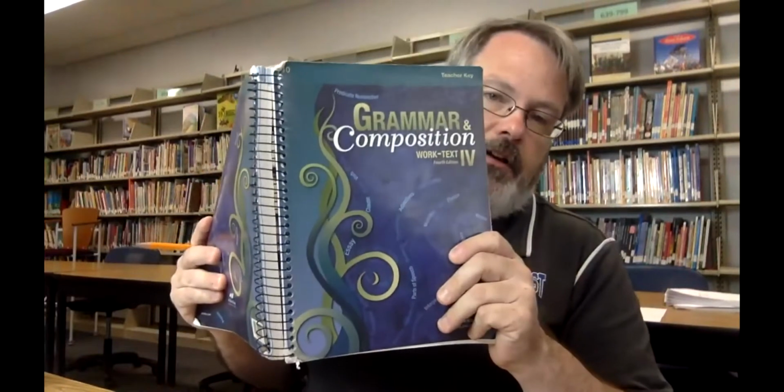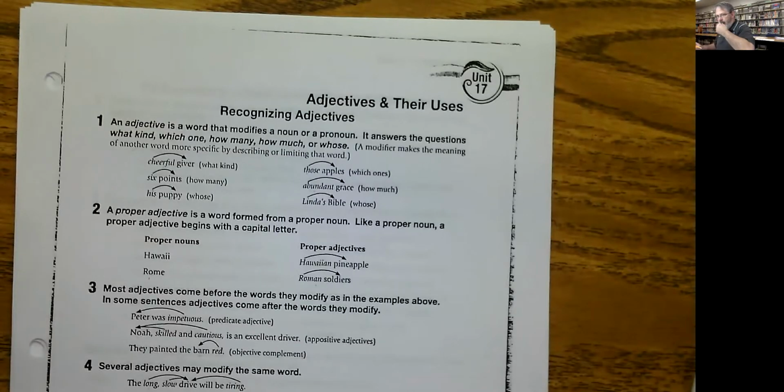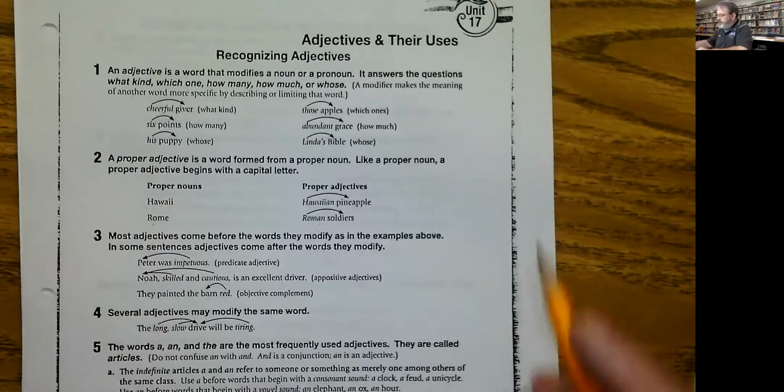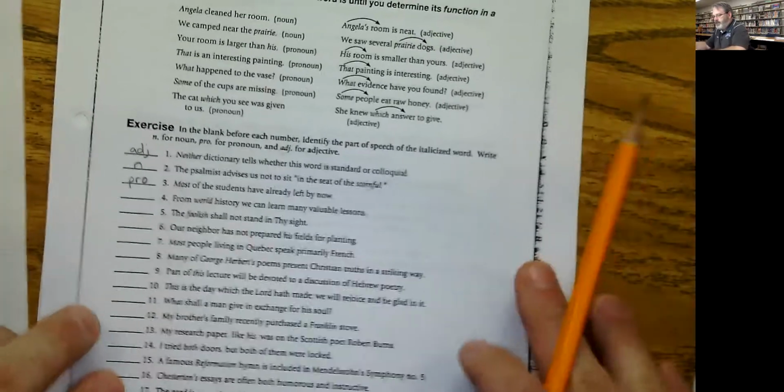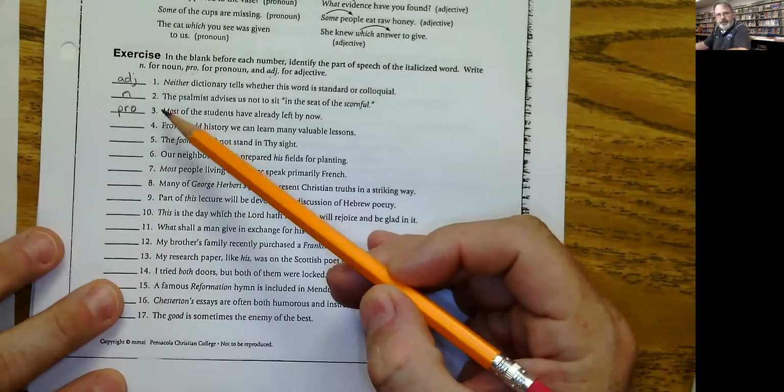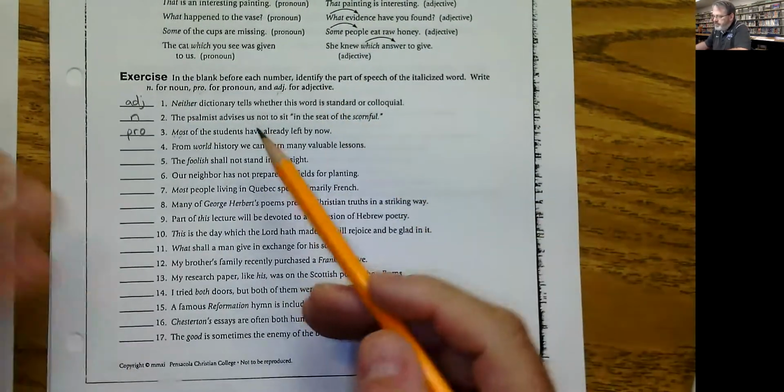Hey everybody, today we are going to review pages 227 to 229 in our Grammar and Composition 4 text. So please turn to 227. The first page was all of the teaching, all the rules. We'll set that aside because we'll need them. Second page is a few more, and then we did 1 through 3. So let's look at the instructions again.